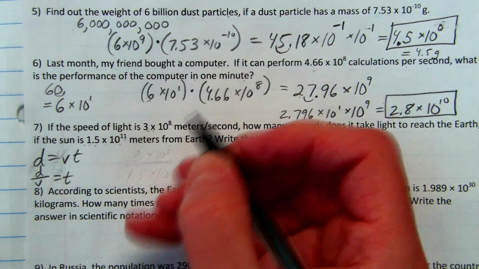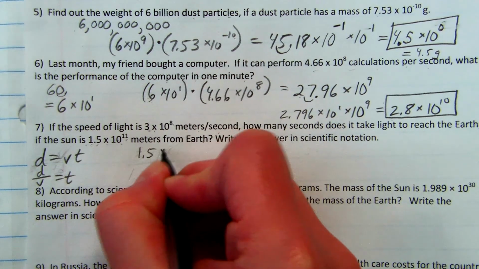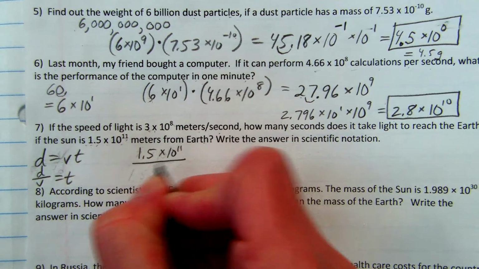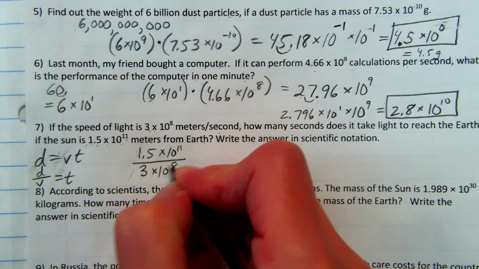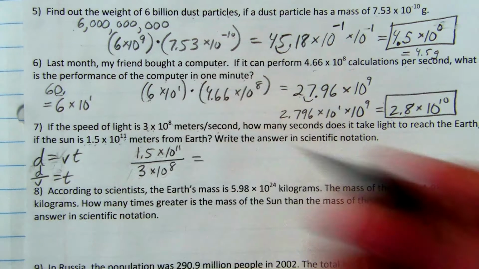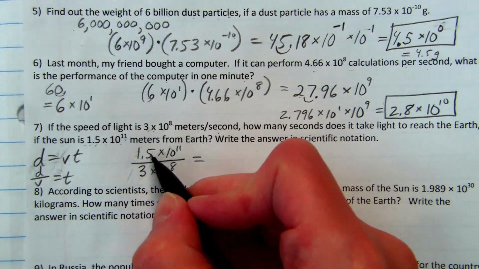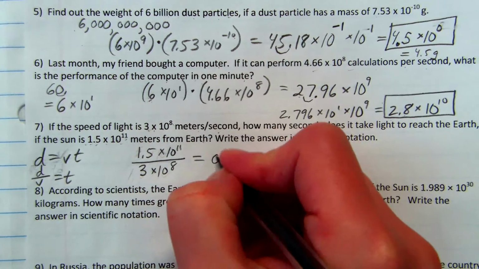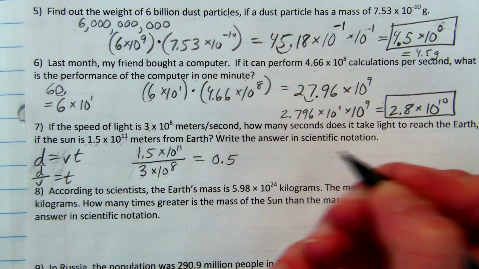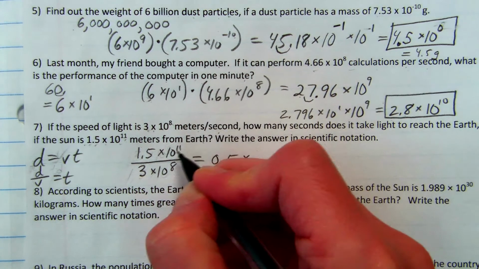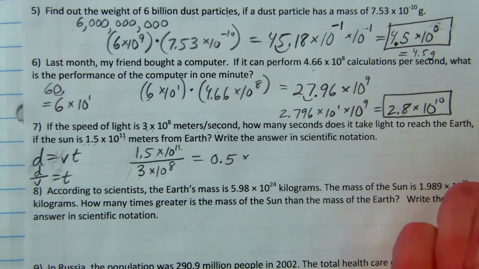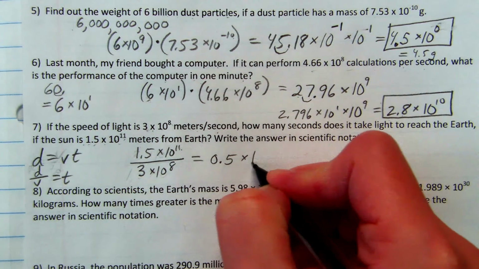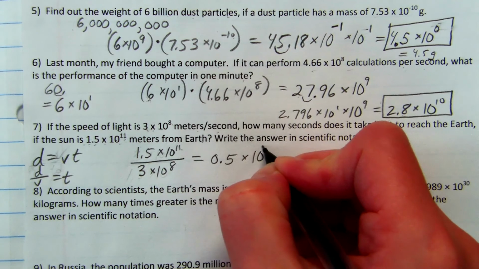So if we're looking for time, we've got to take the distance, 1.5 times 10 to the 11th, and divide it by the velocity. It was so much easier the other way around. Well, the decimal was, but the powers weren't. So if I take 1.5 divided by 3, I get 0.5. We'll fix that in a minute. And if I have 10 to the 11th over 10 to the 8th, what do I do to those powers? You subtract. So I'm going to get 10 to the third.